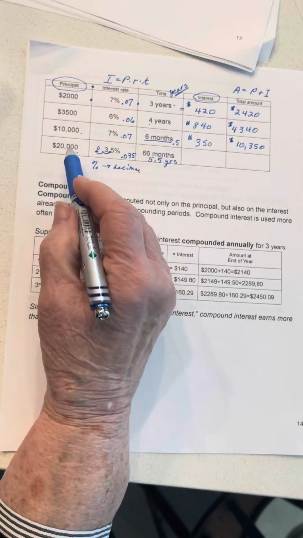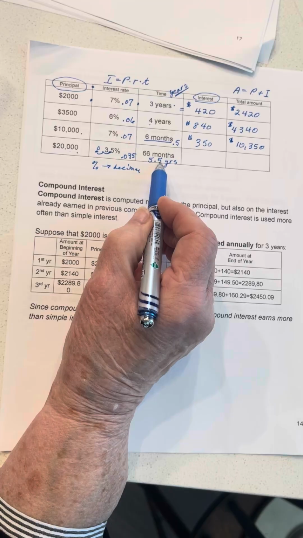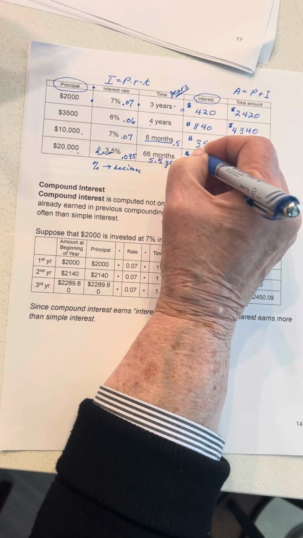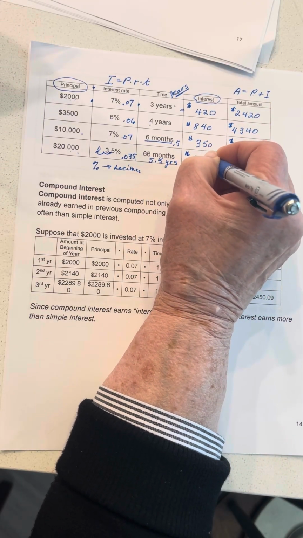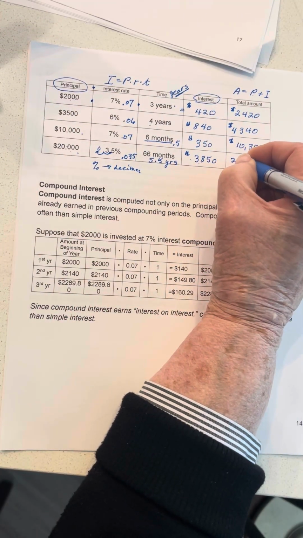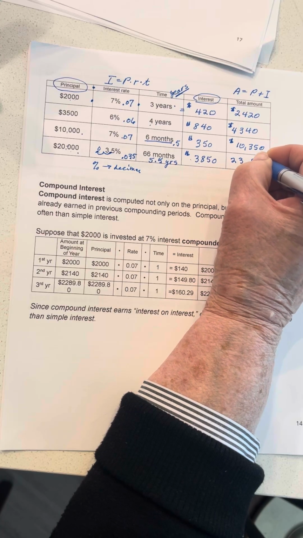So here we go. We're going to multiply this times this times this, and we're going to get the interest that we would have to pay. The money that we have to pay for using that money, or maybe we're the rich ones and we're loaning it, you know? 5.5 years, and the interest rate is... the interest is $3,850. And when we add that to the principal, we get to $23,850.